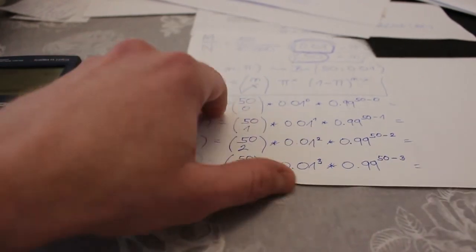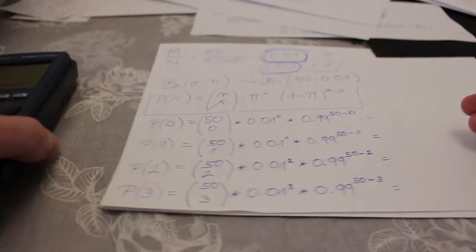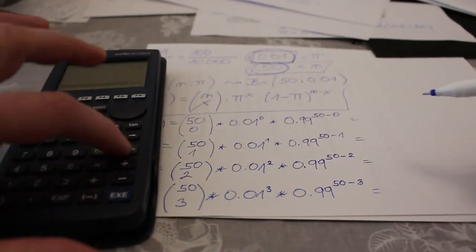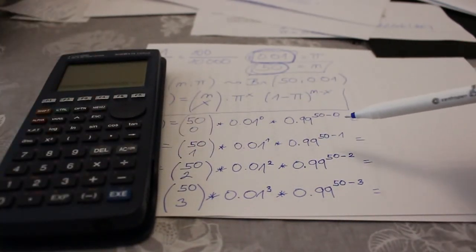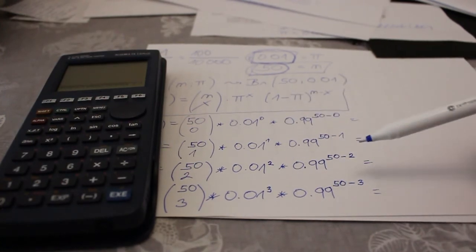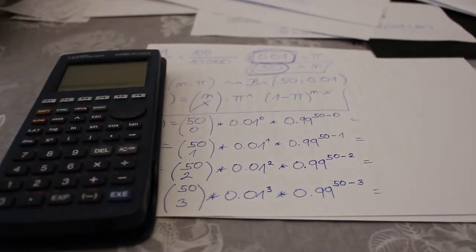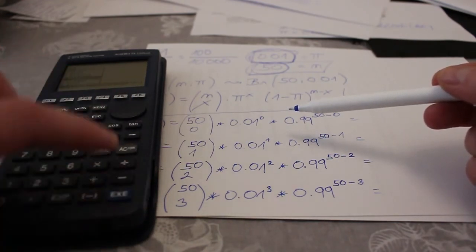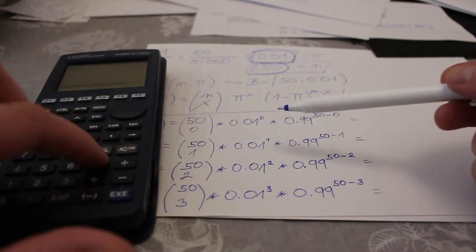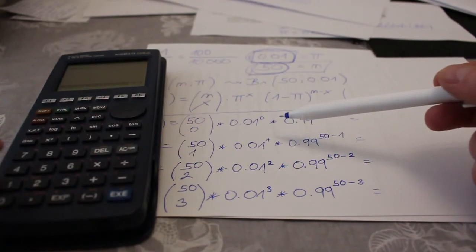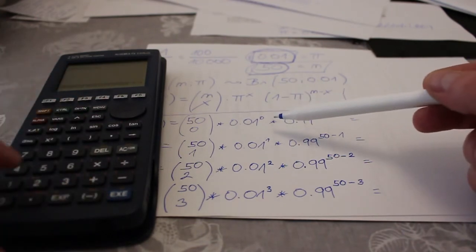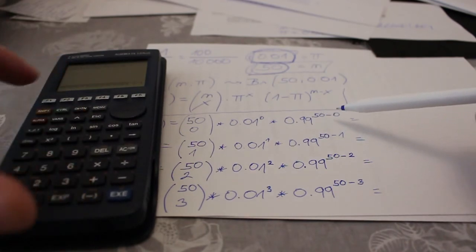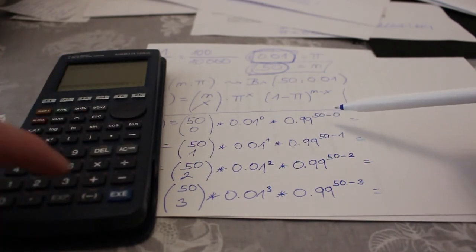Okay, so you can use calculator and you will see that you are able, on your calculator you are able to calculate these results, yes? Okay, 50 combination number 0 times 0.01 powered by 0 times 0.99 powered by 50.